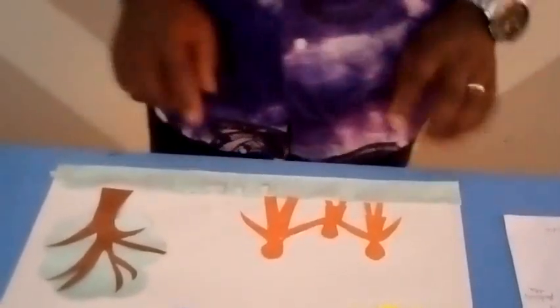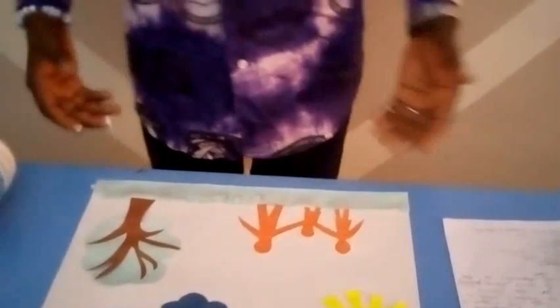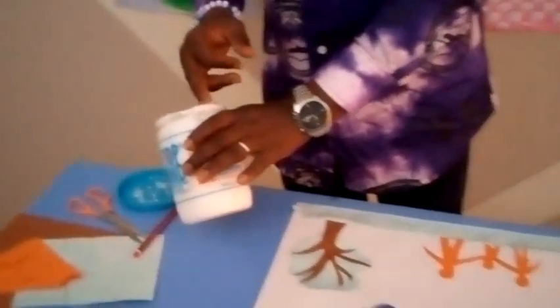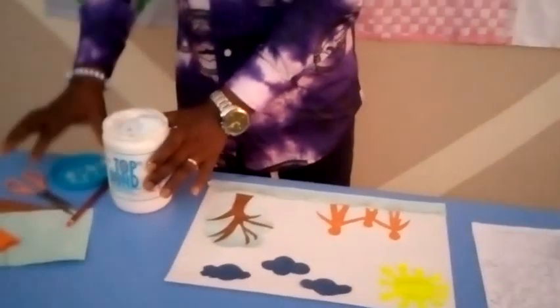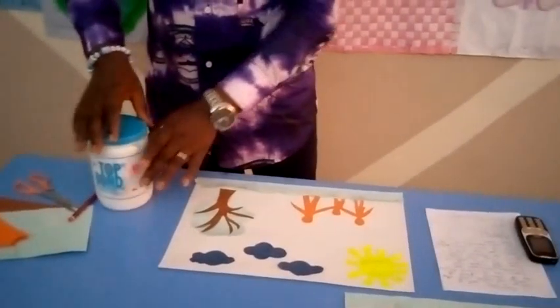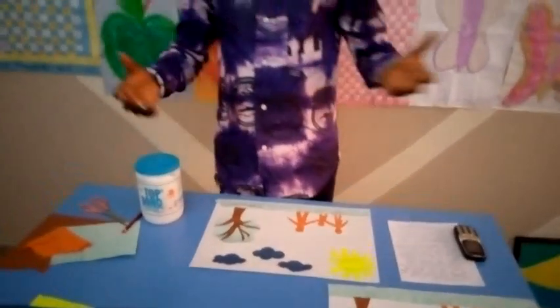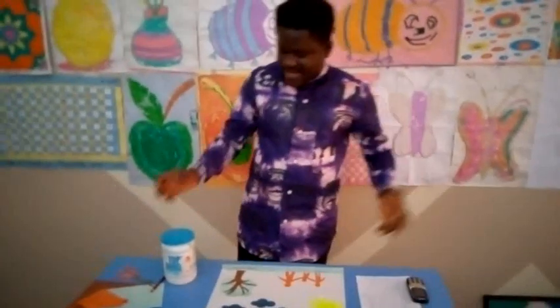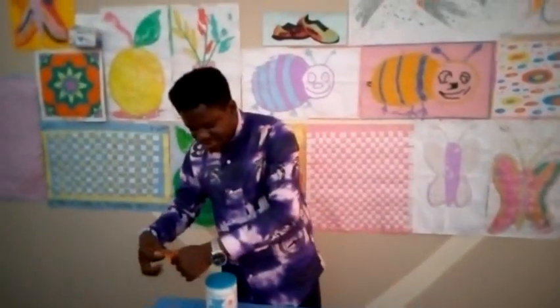You have something like this. So right here, we have a collage landscape design. Isn't it easy? Easy to achieve with material that you can find around you.